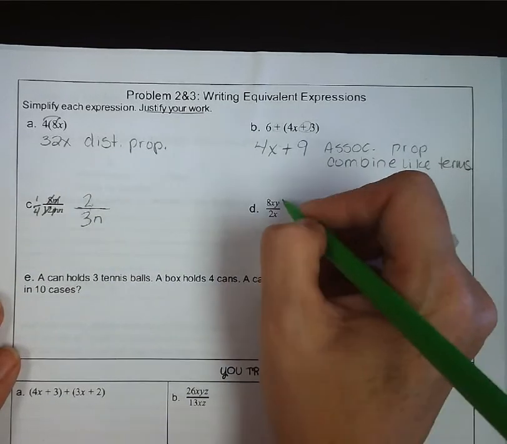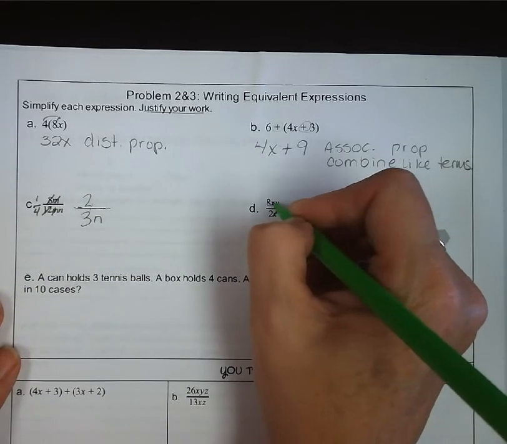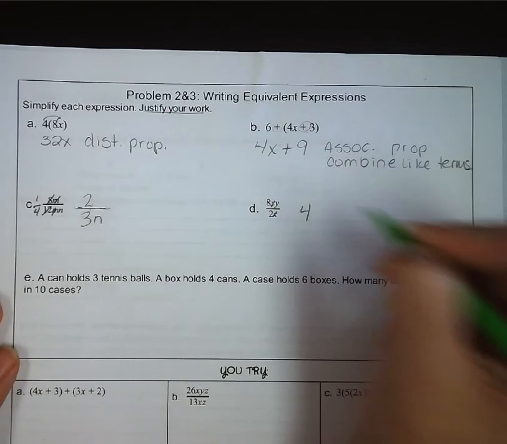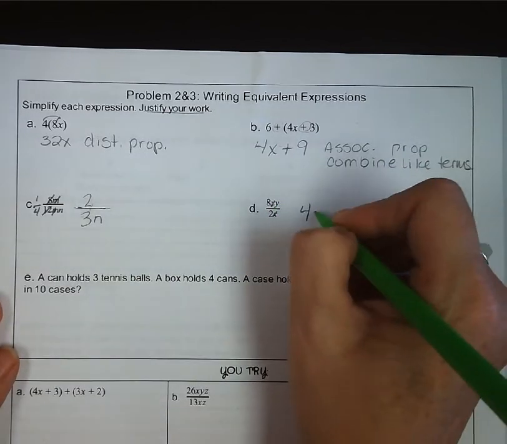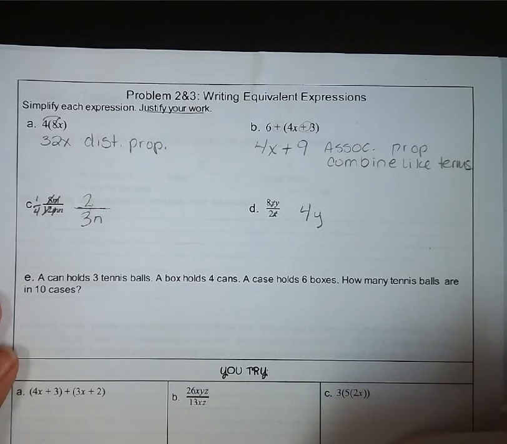8xy over 2x. So again, we can just reduce. The 2x's are going to cancel. 8 divided by 2 is 4, and we are left with a y.